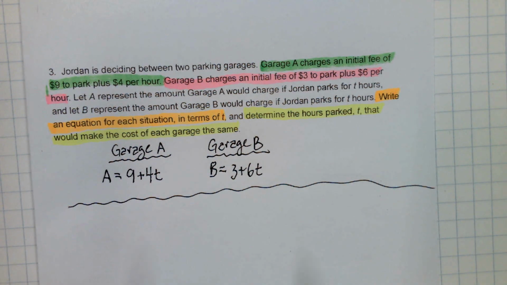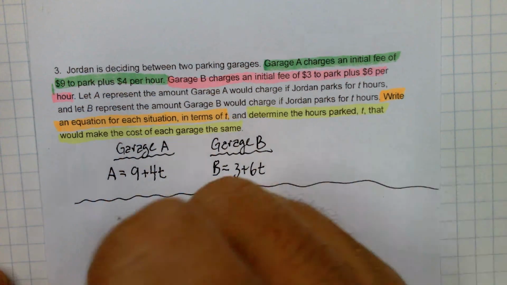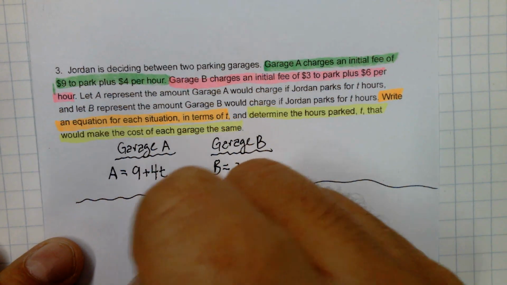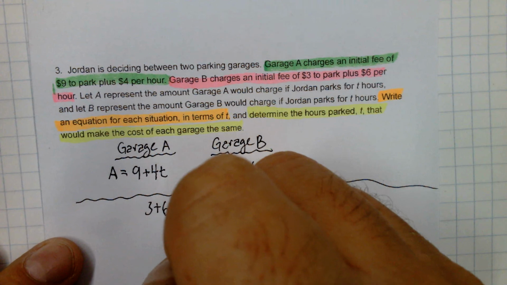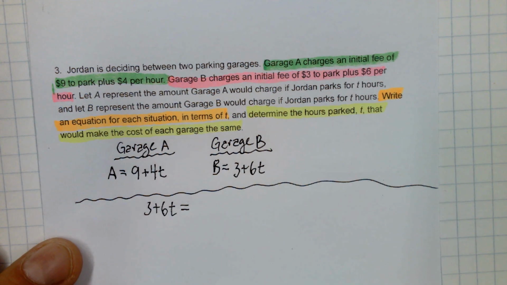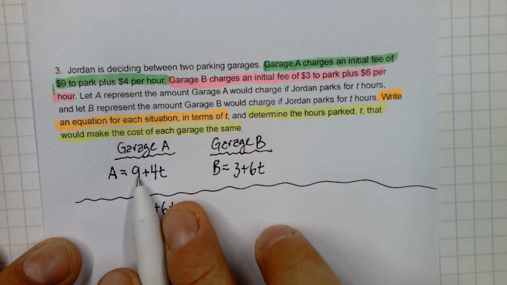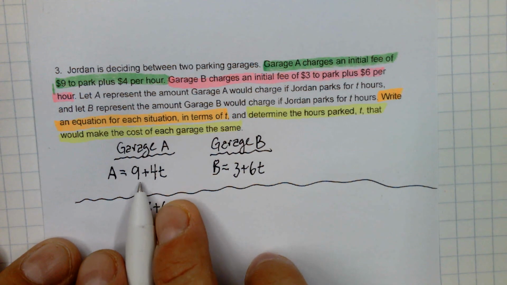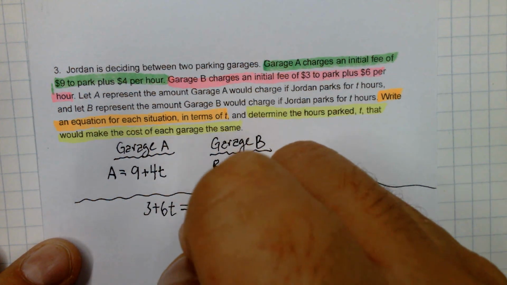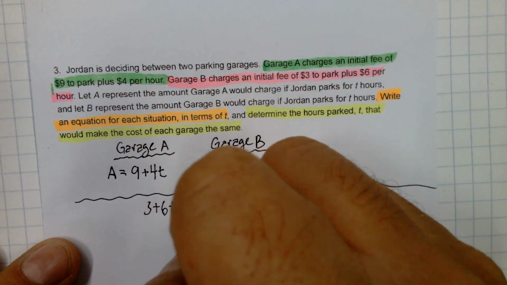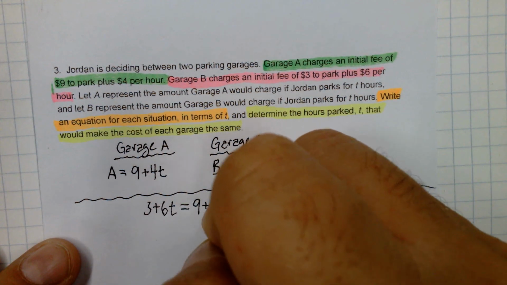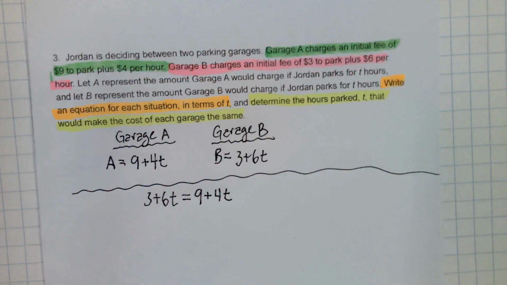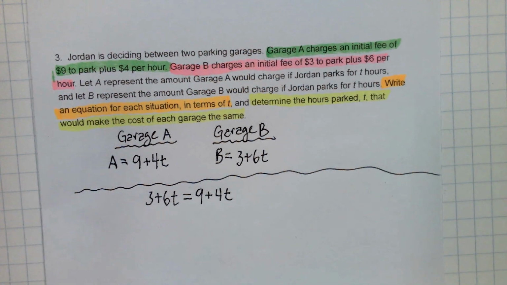We did this before. So instead of A in this equation, I'm going to put 3 plus 6t. And then on the other side, I'm going to put the other equation, or the right side of this equation, 9 plus 4t. See what I'm saying? This equals that. I want to know when they're equal.